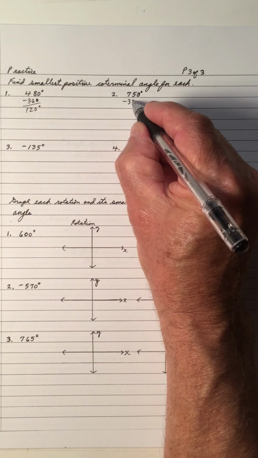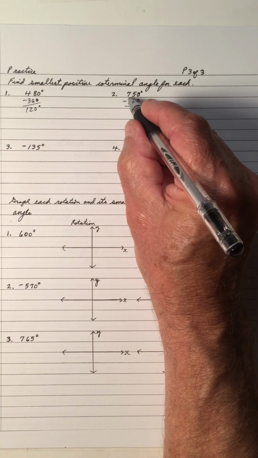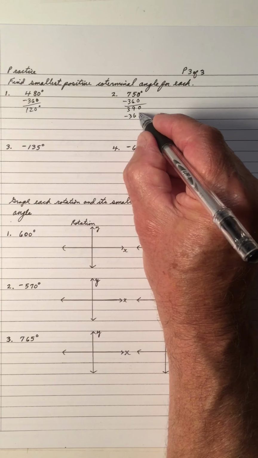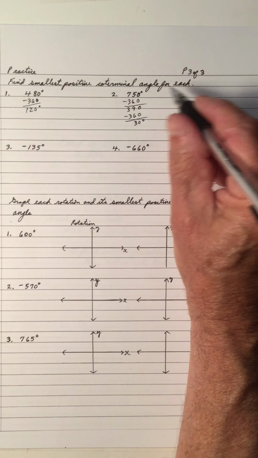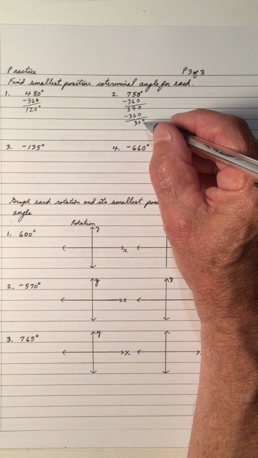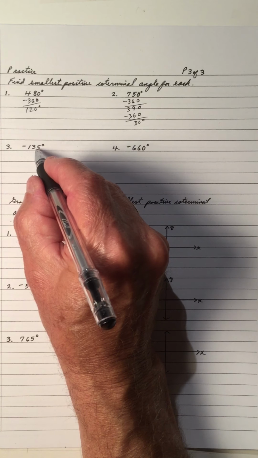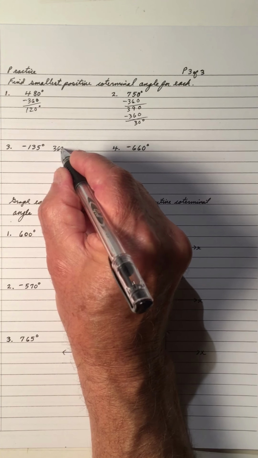750, you're going to subtract 360, and that gives you 390. And you're going to subtract 360 again, so you get 30 degrees. So 750 is the same as 30 without doing the 2 revolutions. And a negative 135, you're going to add on 360.